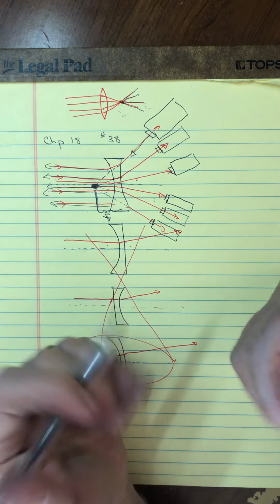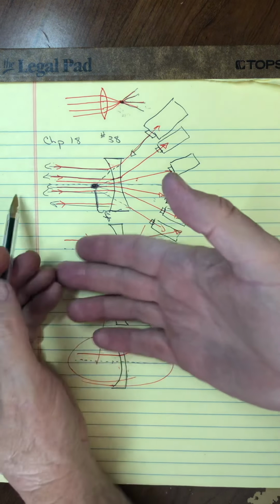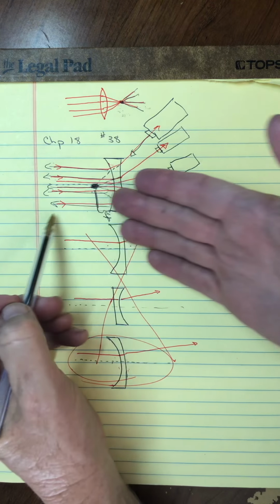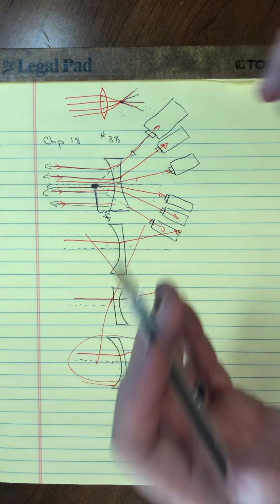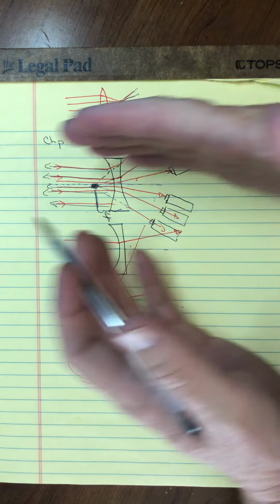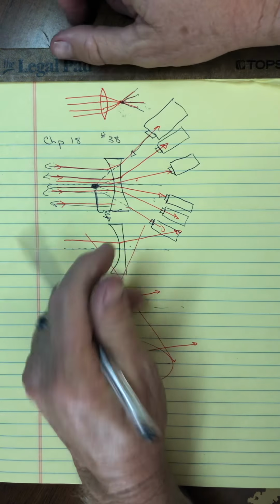So we talked about diverging lenses, and we talked about them in what I'll call the forward direction, starting with parallel light and diverging out. This is saying start with diverging light aimed in, and it'll come out parallel. All right, hope that helps.